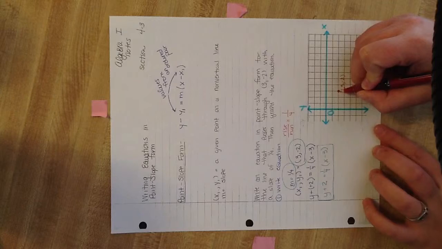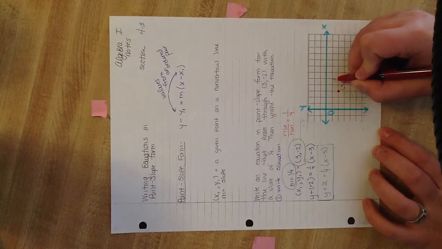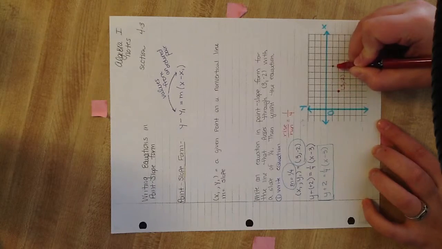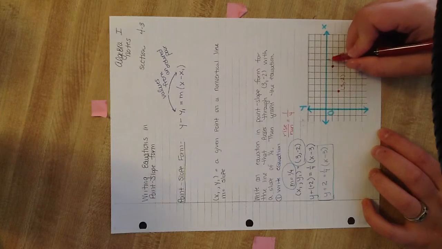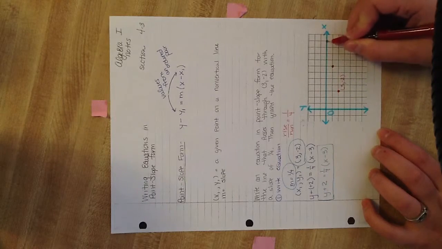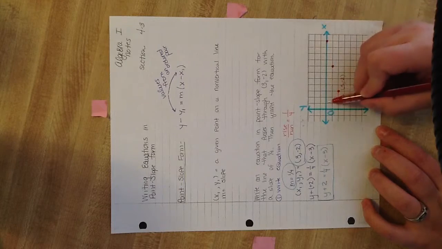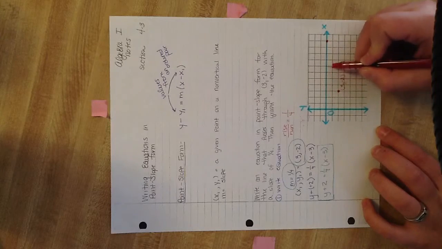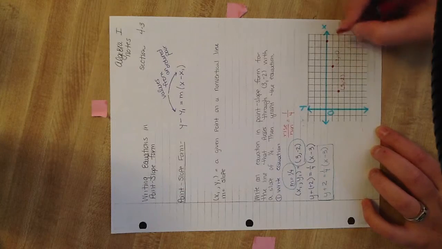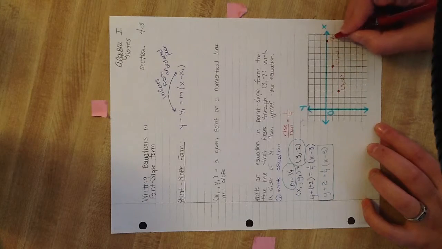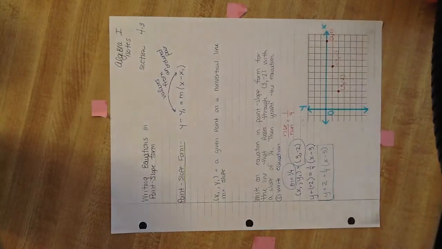So from this ordered pair, rise 1, run 4. I'm going to draw in 3 points just like I did in the previous notes. Rise 1, run 4. Okay, this ordered pair is 1, 2, 3, 4, 5, 6, 7, and down 1. So 7, -1. And this one is at 11, 0.